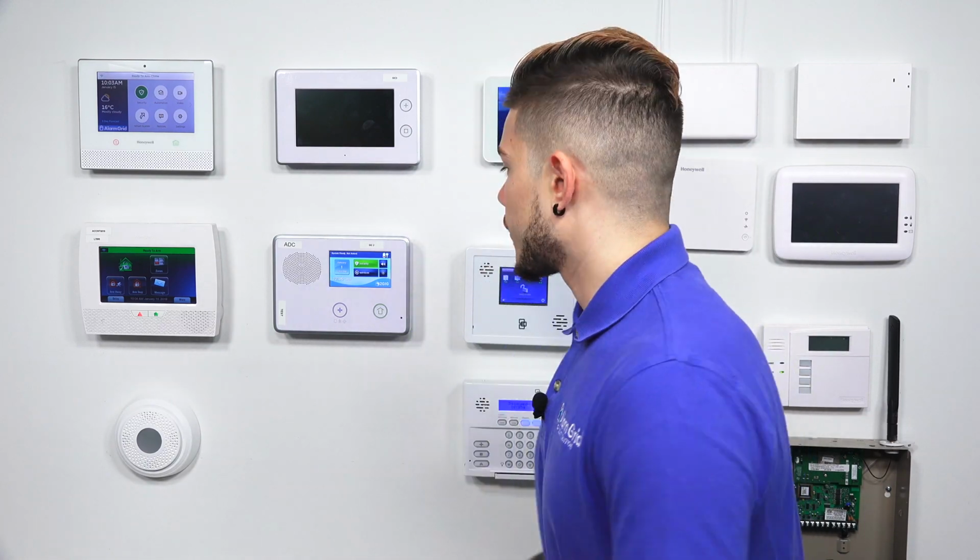Today we're going to be going over how to disable the auto stay arming feature on the GC2 alarm system. So first I want to talk a little bit about what the auto stay arming feature is. It's a little setting in the panel that's meant to help users prevent false alarms. Whenever somebody does an arm away and they do not trip an entry exit door, the system automatically reverts to arm stay.